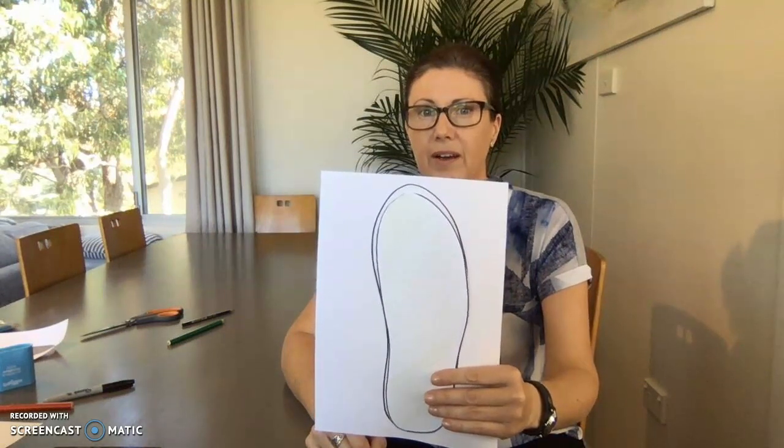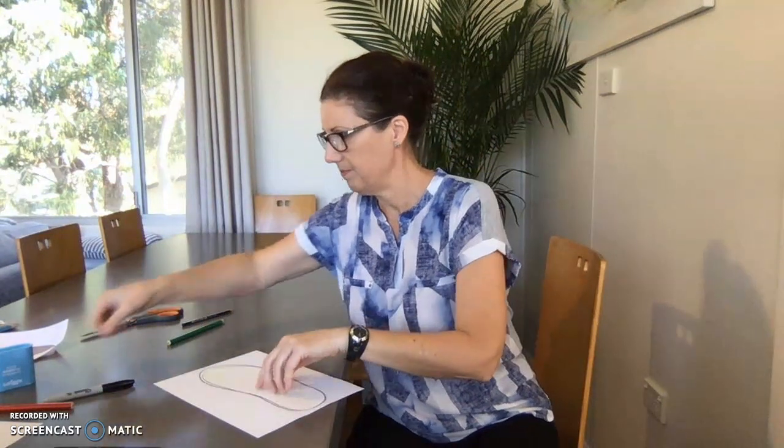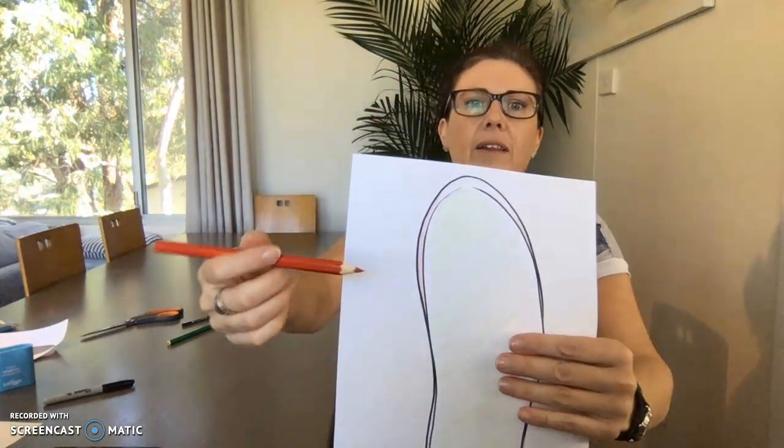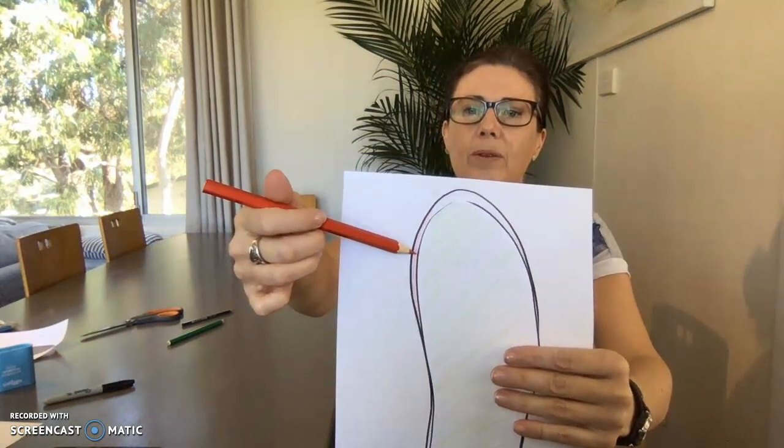And just to check, I'm going to get a different colour pencil, maybe some red, and I'm going to colour in that bit that's poking out over the edge. Can you see? I'm going to colour it in just past where the old one was.